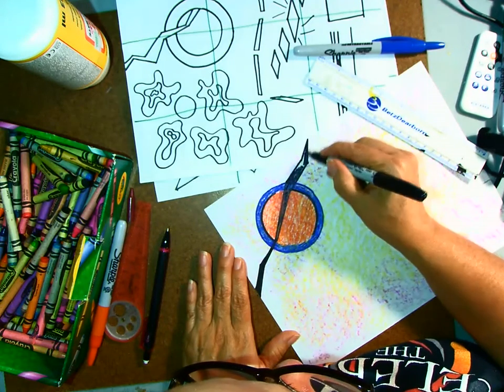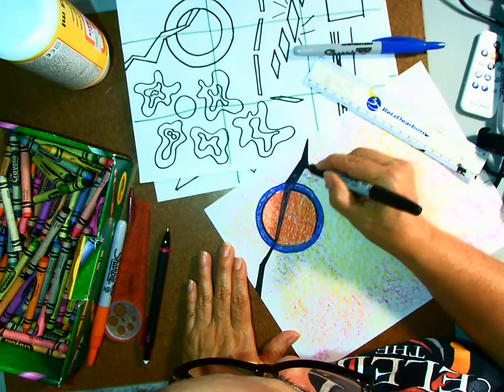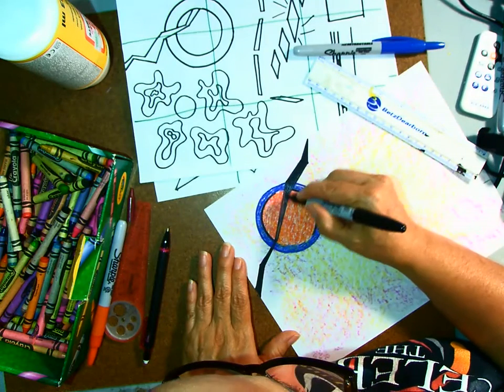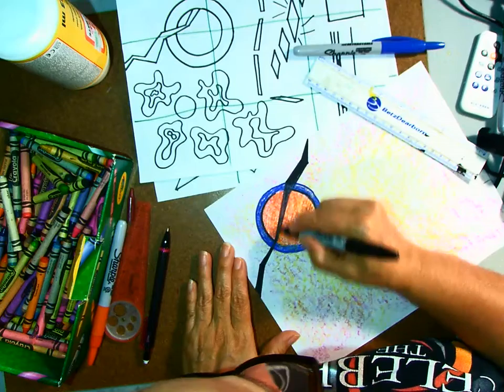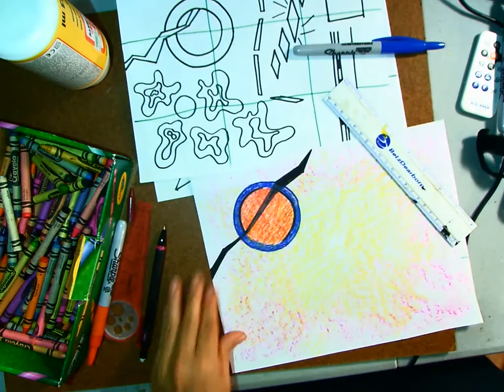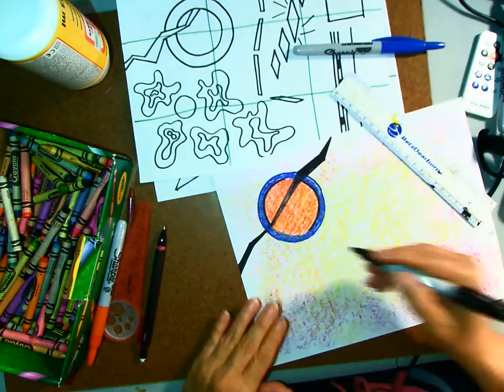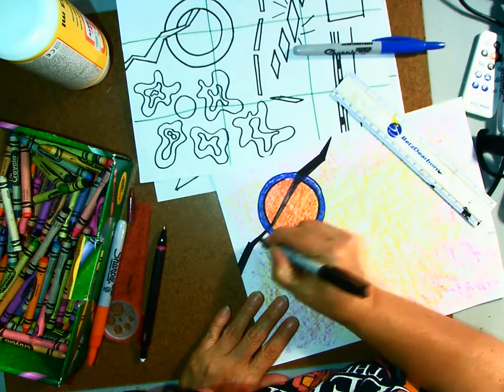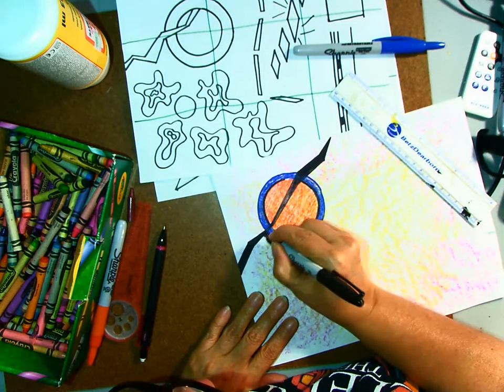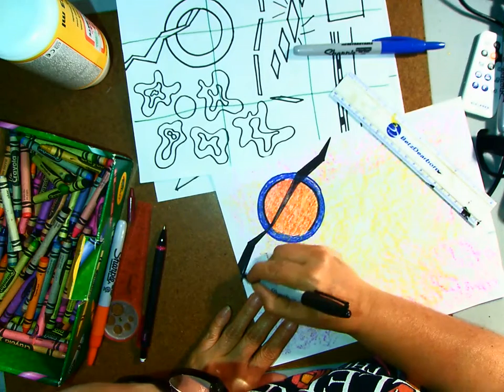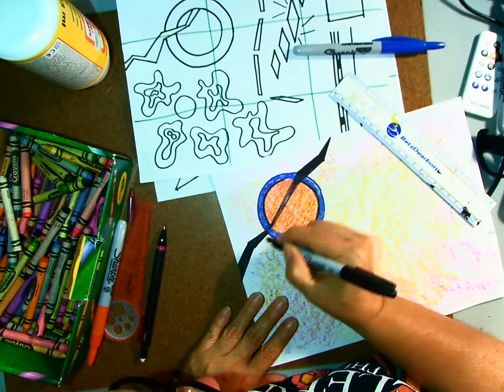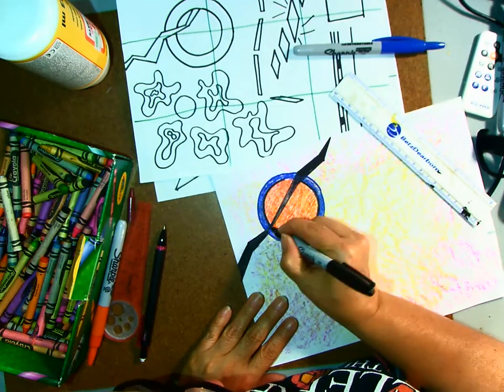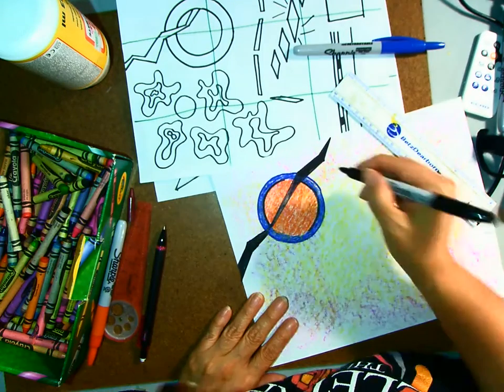Color that in. I could try and make it a little more zigzaggy, have some better angles.